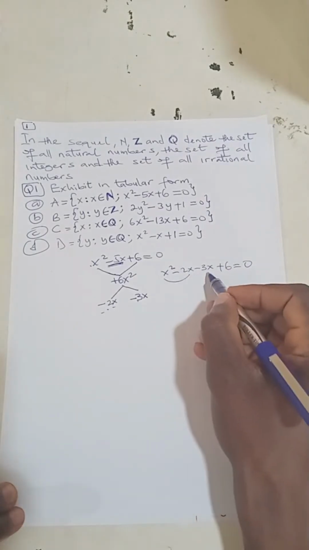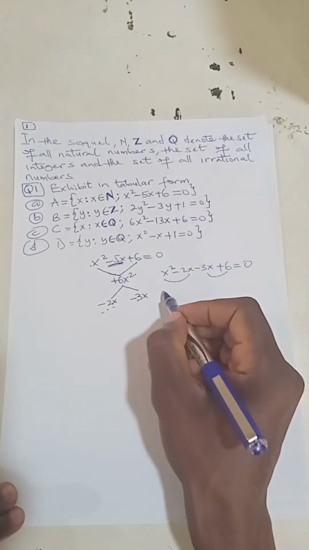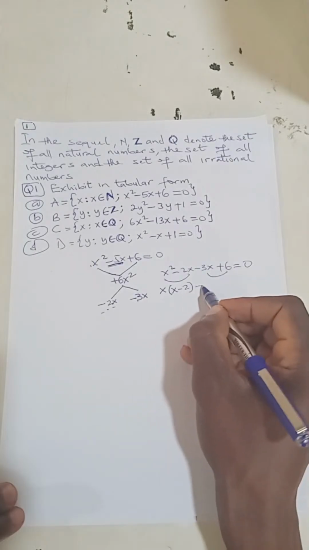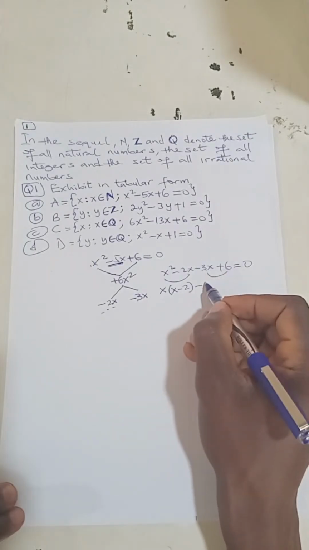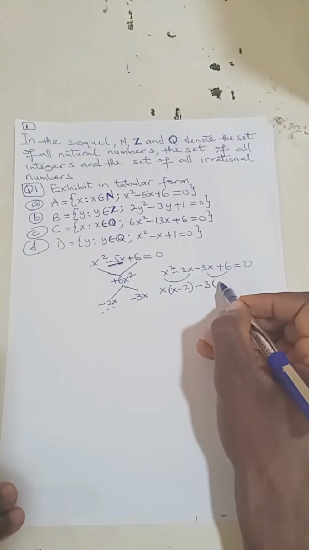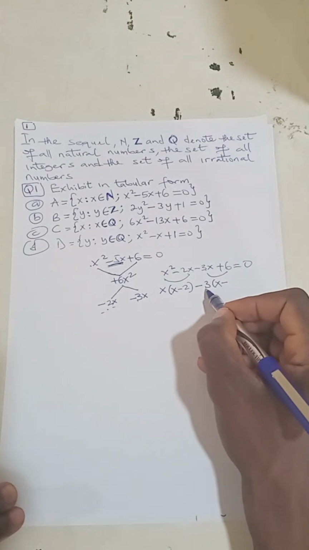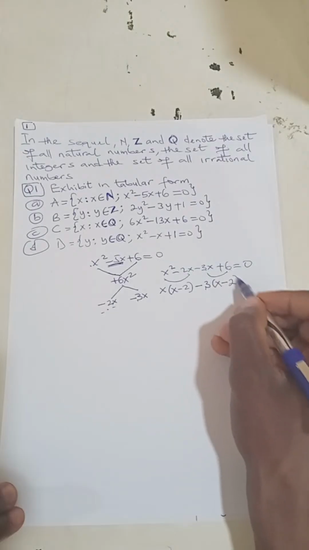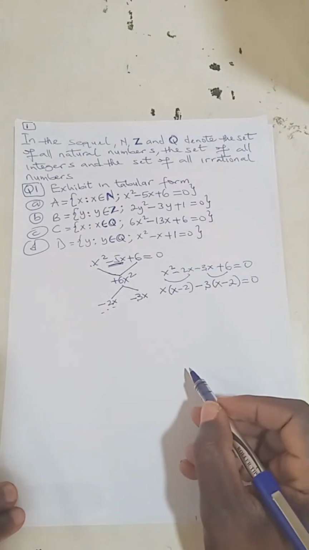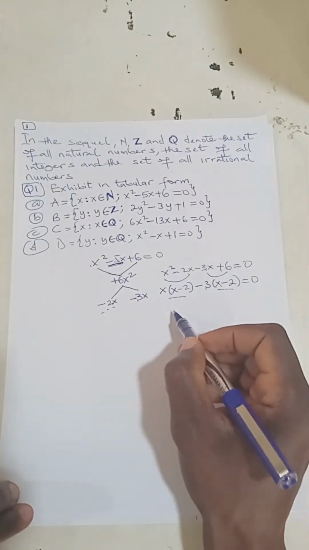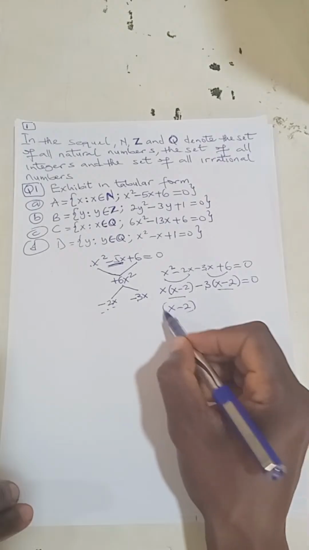Then pair this, pair this. Here, x is common. Take it out. Then we have x minus 2. Here, 3x and 6, 3 is common. Take it out. We have x minus, times plus, that's minus. How many times does 3 go in 6? That's 2. Equal to 0. And when you factorize, this and this must be the same thing. You take one of that.